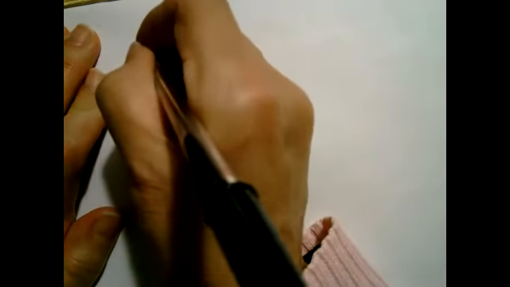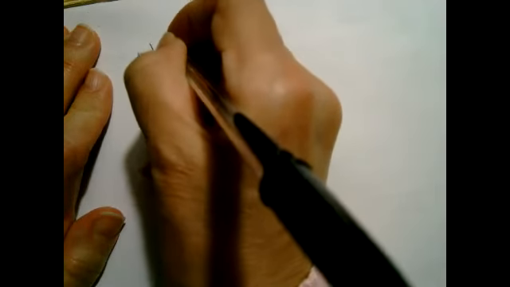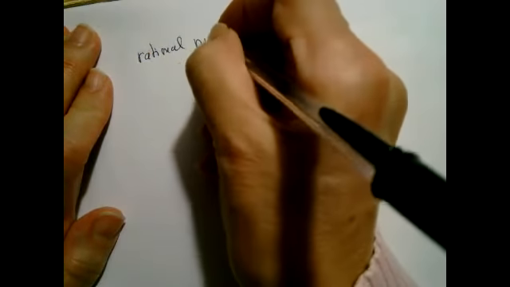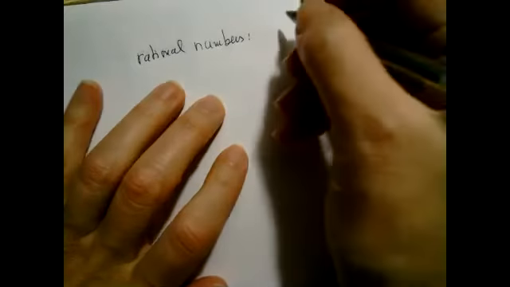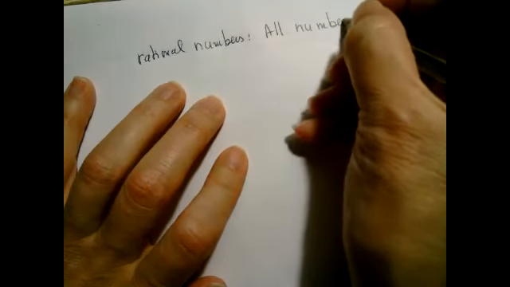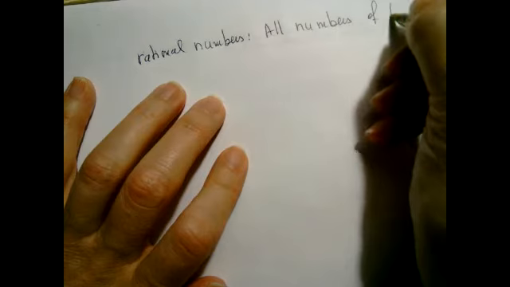Yeah, thank you. Now we defined already rational numbers, so let us remember what rational numbers are. Do you remember what they are? Rational numbers are all numbers of the form p over q, where p and q are integers and q is not 0.